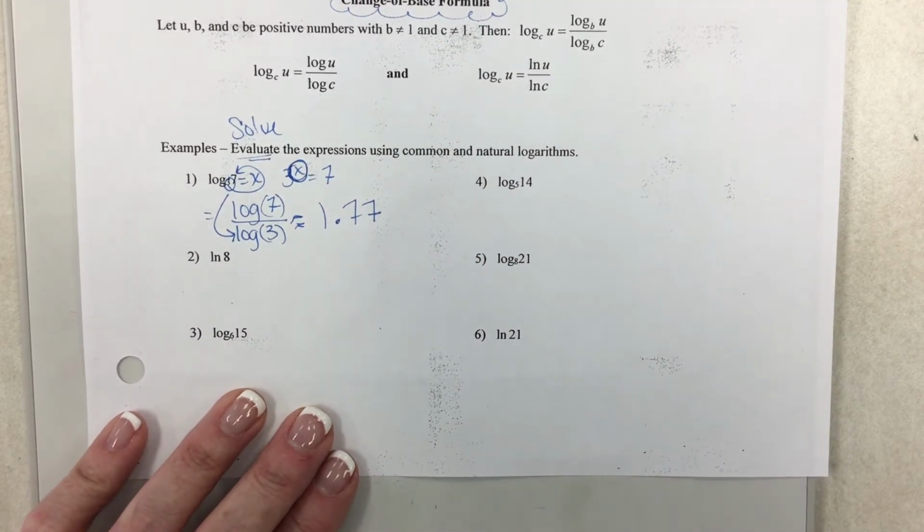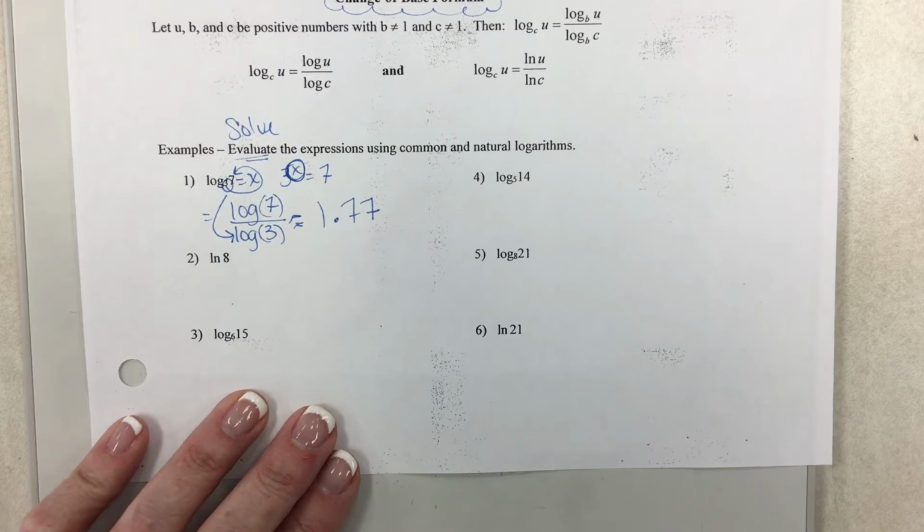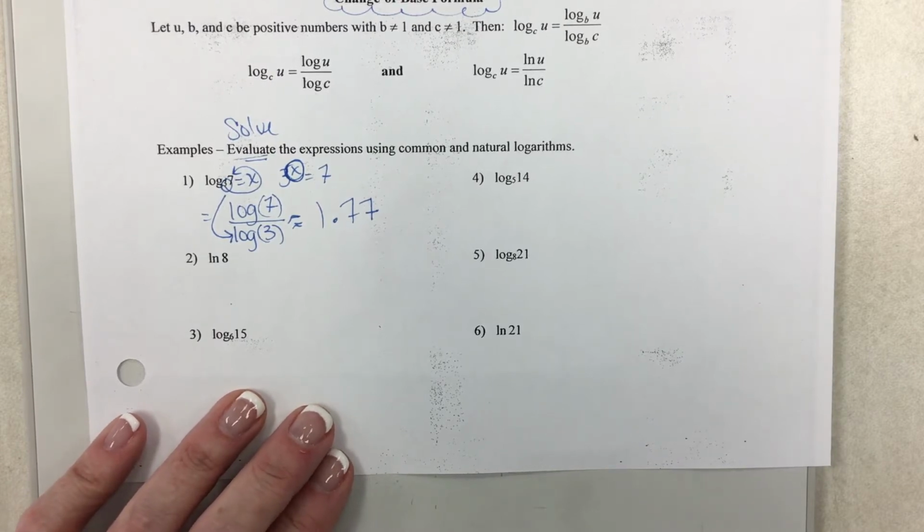So double check that. This calculator doesn't have it, Miss Meyer. It does. The log. Look above the PRB button then, if it's not there. It says it's like a triangle with a D.